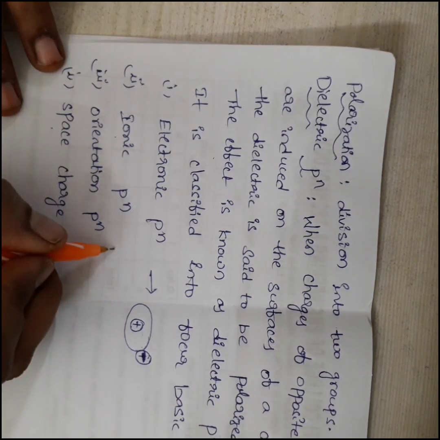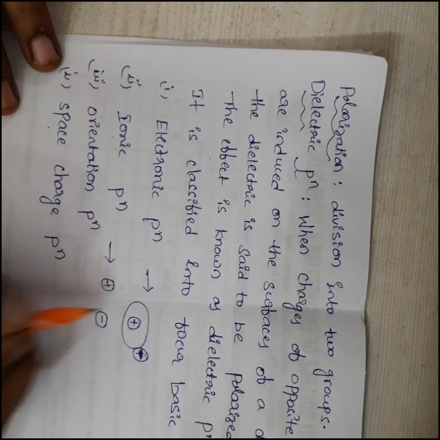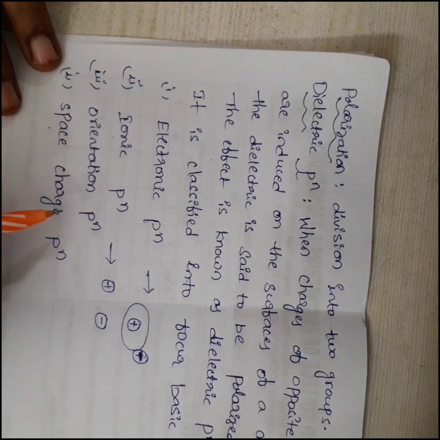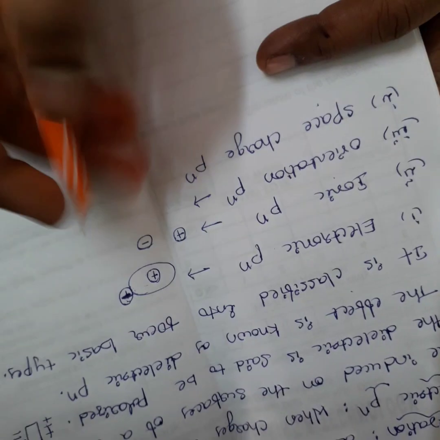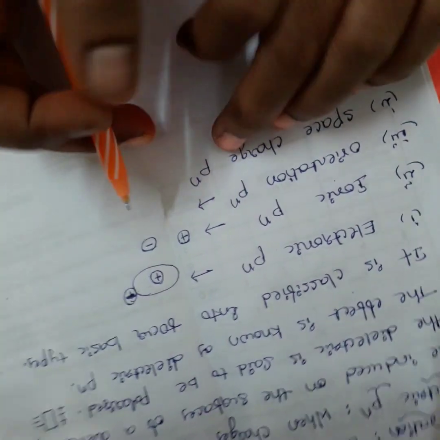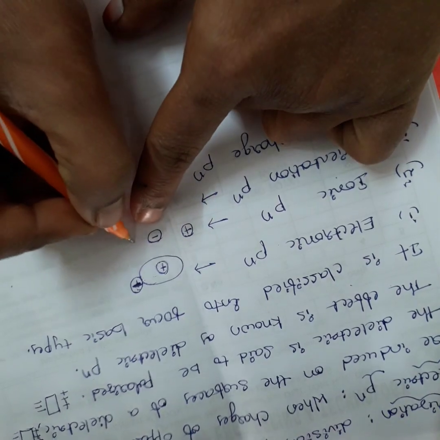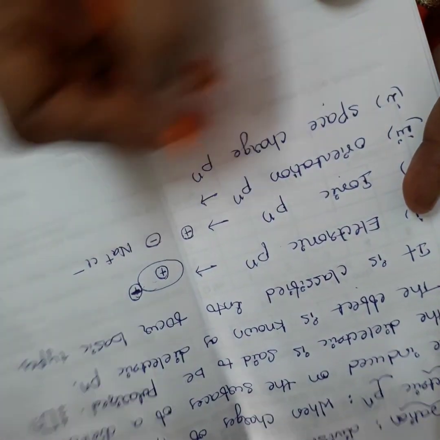Ionic polarization, the two ions, that is positive ions and negative ions. Ionic polarization occurs for the positive and negative ions within the molecules, that is, suppose Na plus and Cl minus ions.